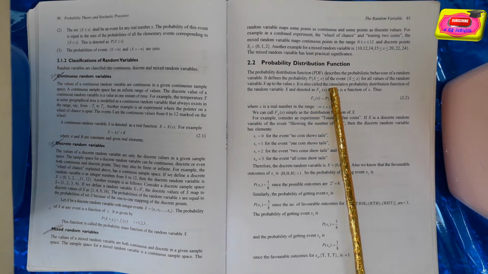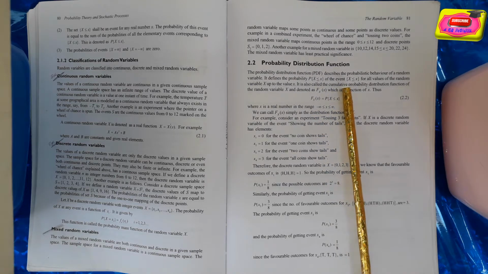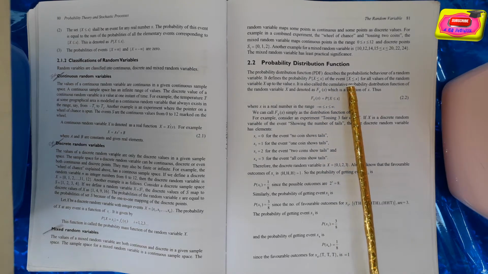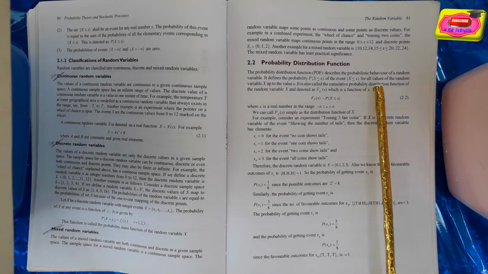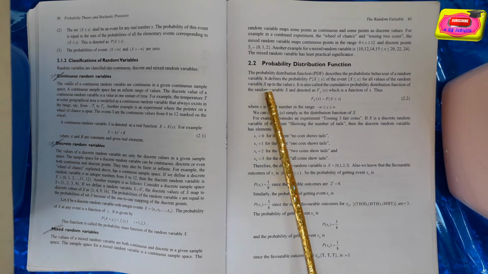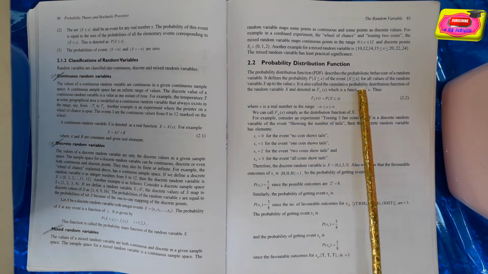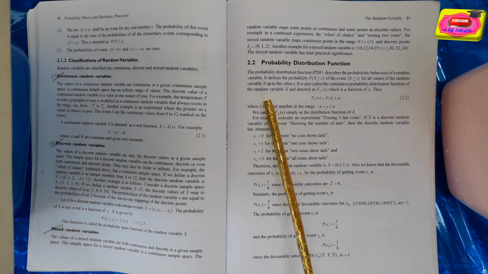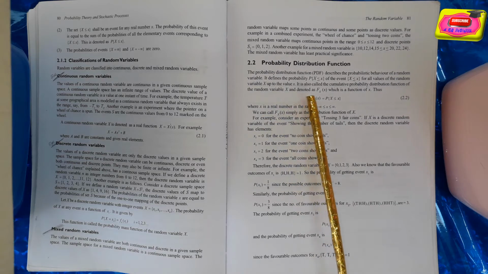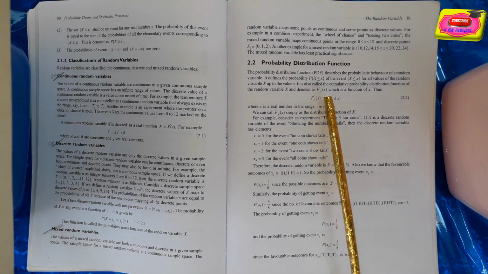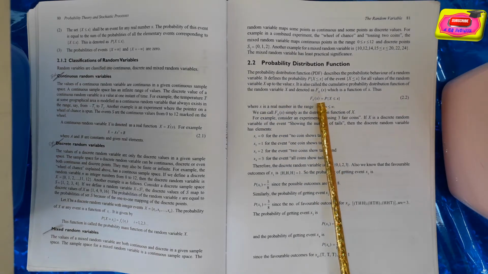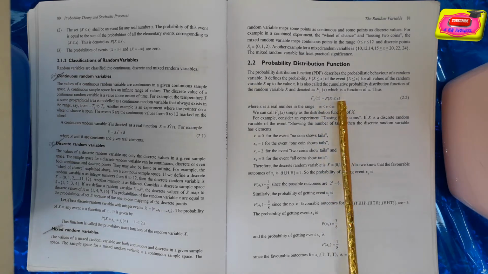The event set of X less than or equal to x, for all values of the random variable X up to the value x, is called the cumulative probability distribution function of random variable X, denoted as capital F_X of x, which is a function of x.